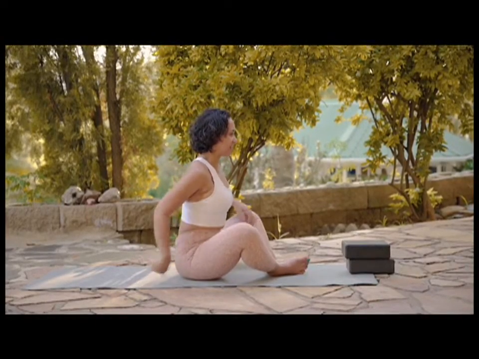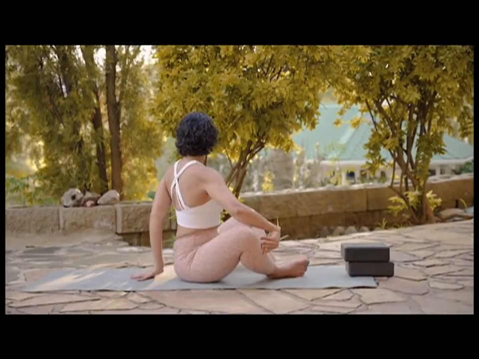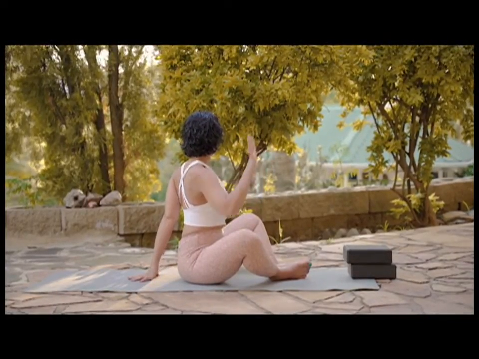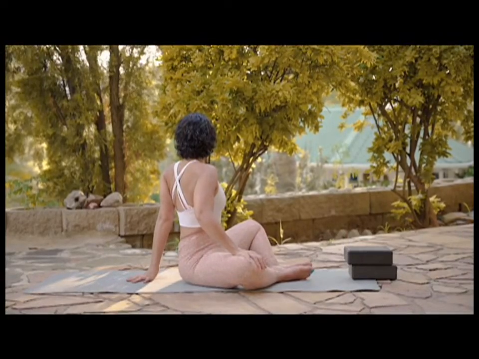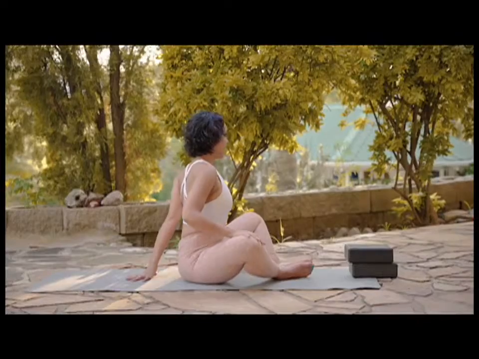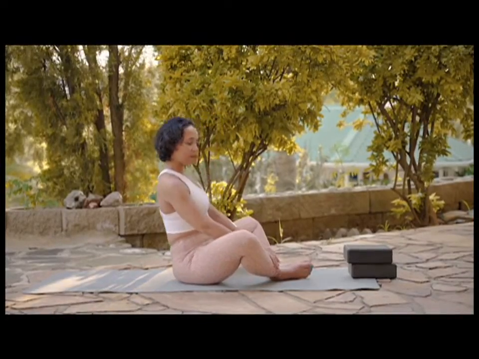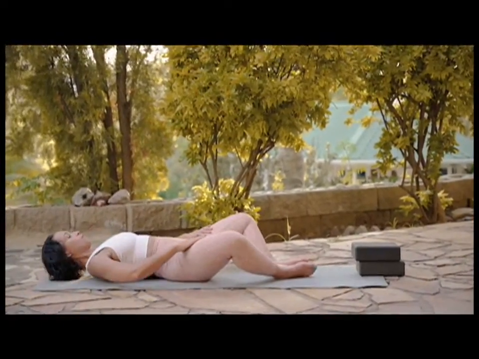And come back to center. Change. One arm right behind me to lengthen the spine, the other hand on the knee. Inhale, exhale, press the hip open. And back to center. Now we're going to lie down on the floor.